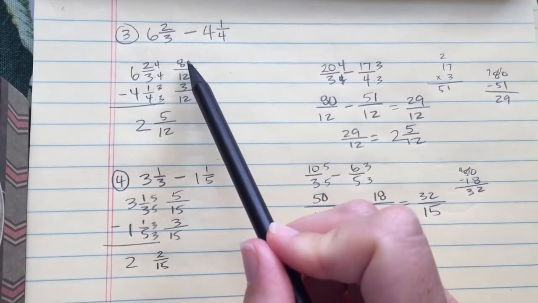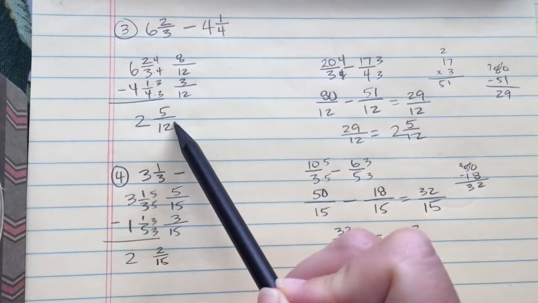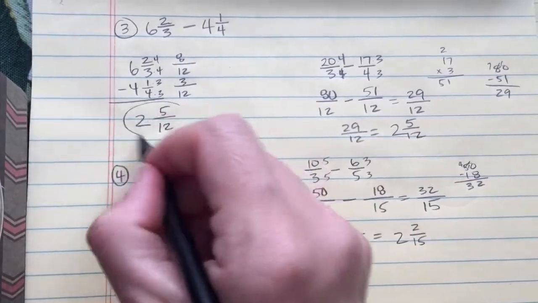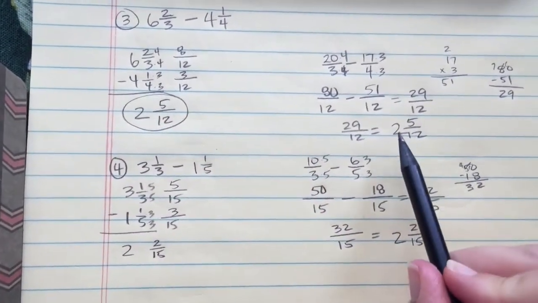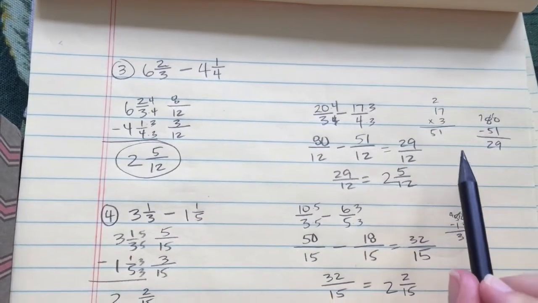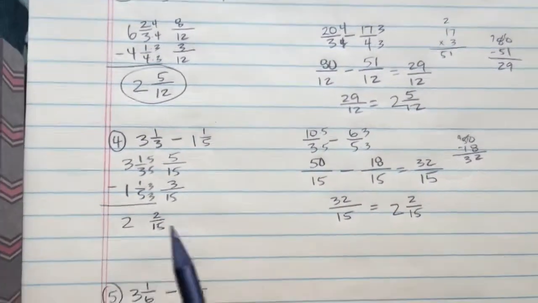All right, for number 3, you should have gotten common denominator of 12. Then when you change your fractions around, it's 8 over 12 minus 3 over 12, which is 5 over 12, and then 6 minus 4 is 2. So that should have been your answer. And you would have gotten the exact same answer if you did it the improper way. Notice again, a bit more steps here, but you still would have gotten there eventually.